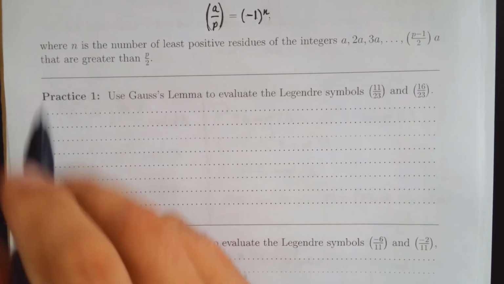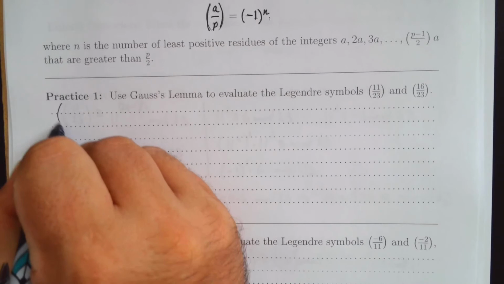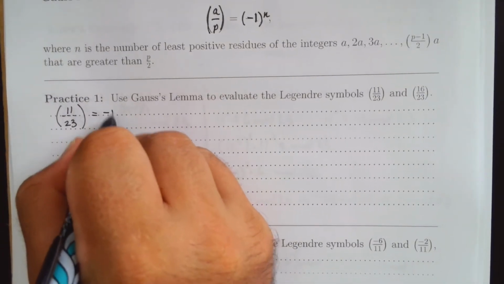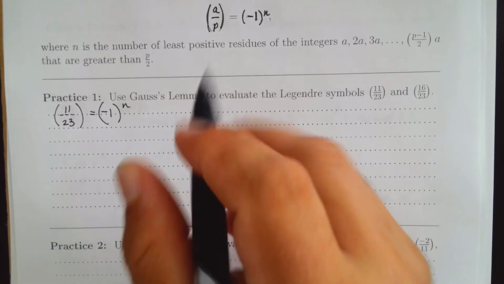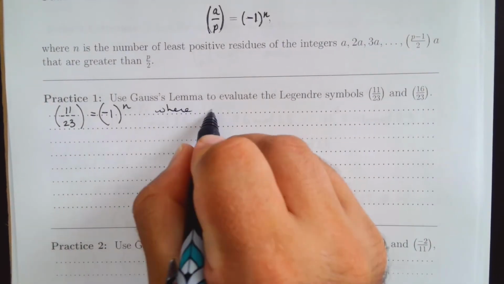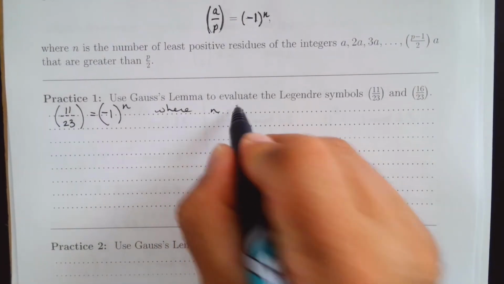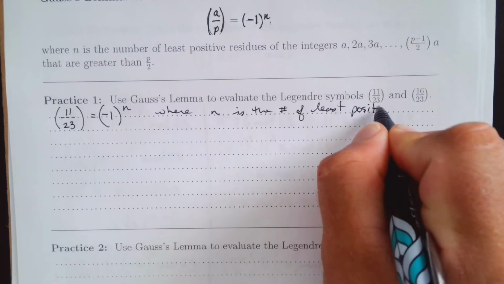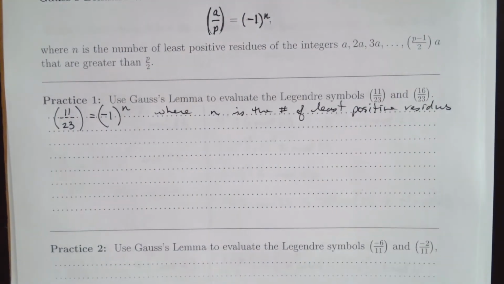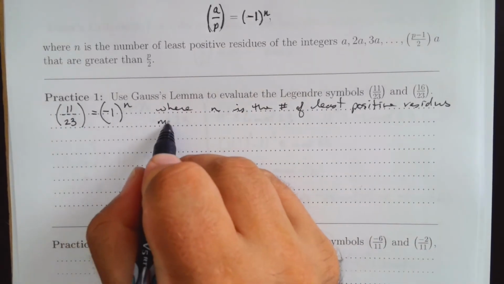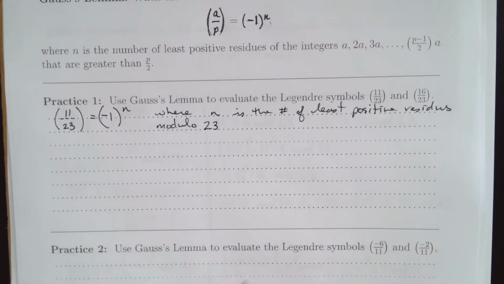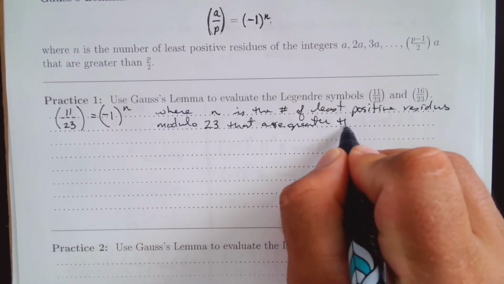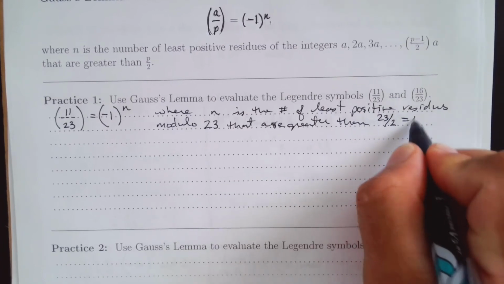Okay, so what does Gauss's lemma tell us? If I want to figure out the Legendre symbol of 11 modulo 23, this is going to be equal to -1 raised to the nth power, where n is the number of least positive residues modulo 23 that are greater than 23 over 2, which is 11.5.